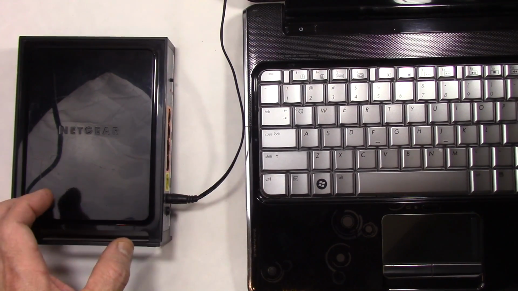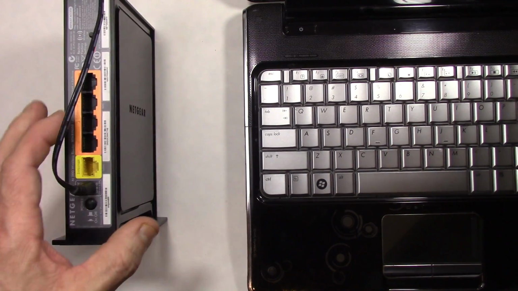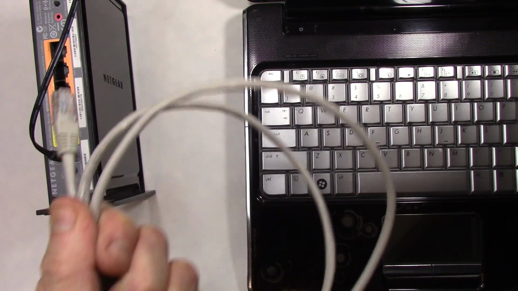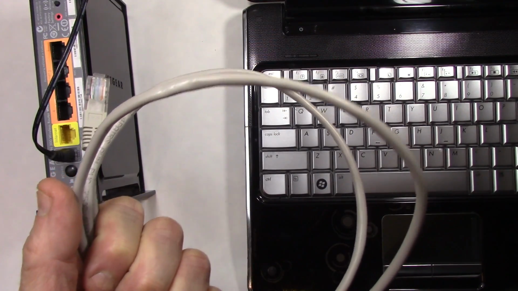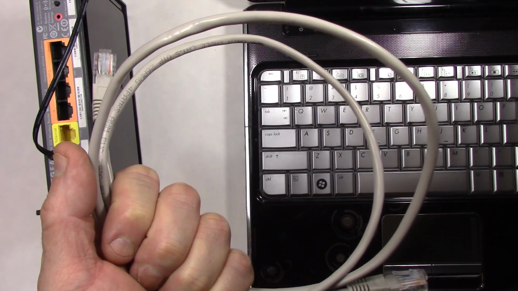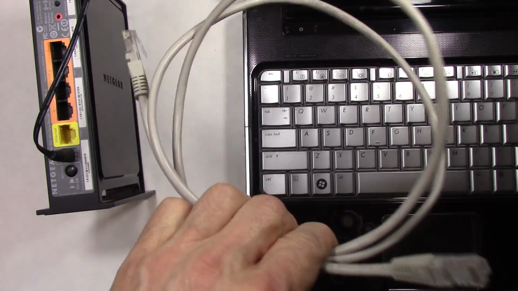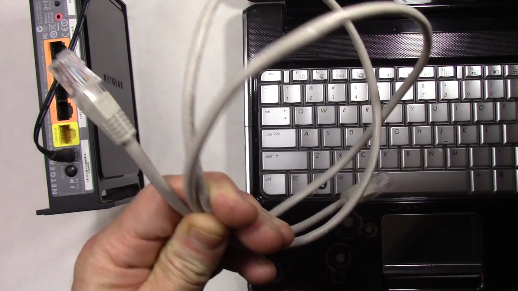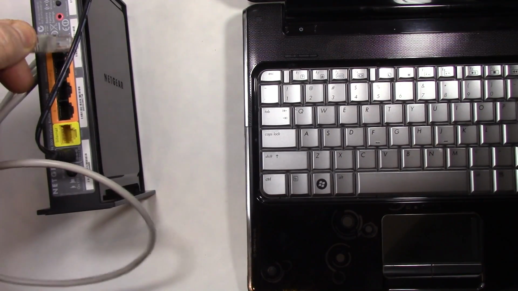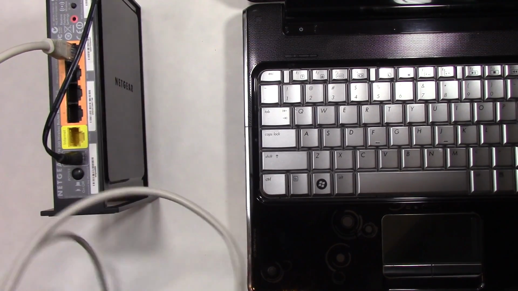So here we have our Netgear router. What we're going to do is connect to the orange or LAN ports on it using a patch cable. Usually they come with one, so I'm just going to use what is there. If you don't have one of these, there should be one from your main router to the modem. You could temporarily disconnect that and use it, but regardless, don't forget to put it back when you're done. Again, we're going to use this patch cable on any one of the LAN ports. Those are the orange ports, not the yellow port. That's the internet port or the WAN port.